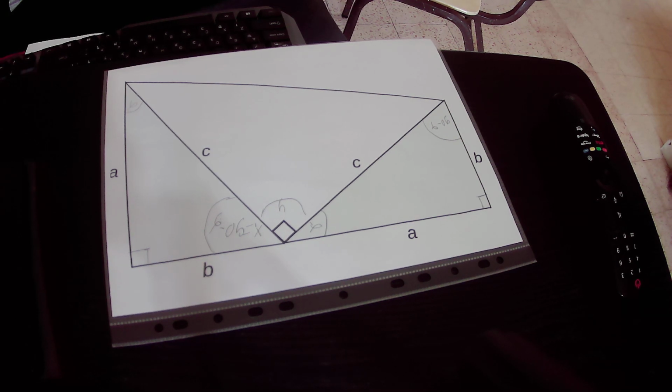Hello, in this short lecture I will give a proof of the Pythagorean theorem. Actually, the Pythagorean theorem says that in a right triangle the square of the hypotenuse is equal to the sum of the squares of the perpendiculars.